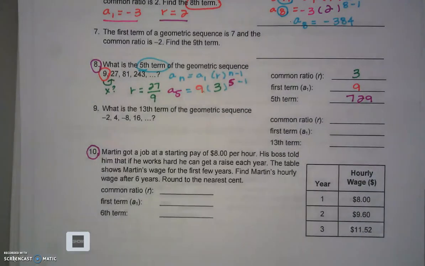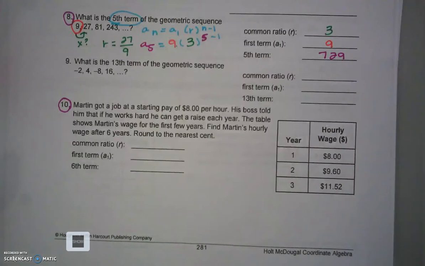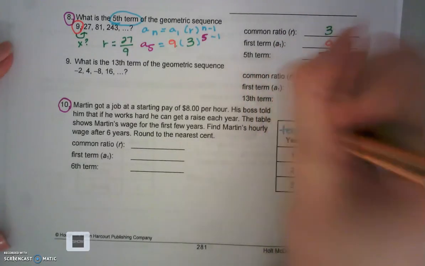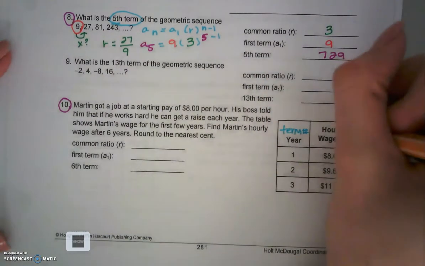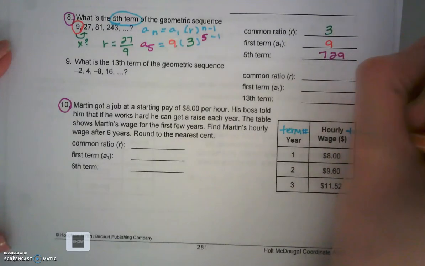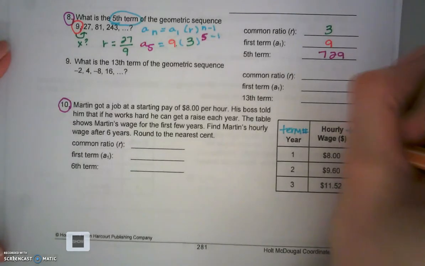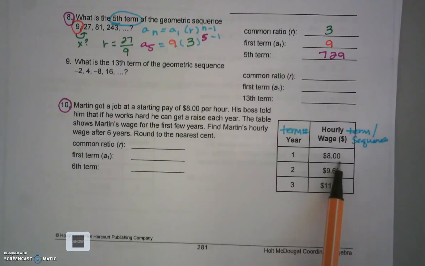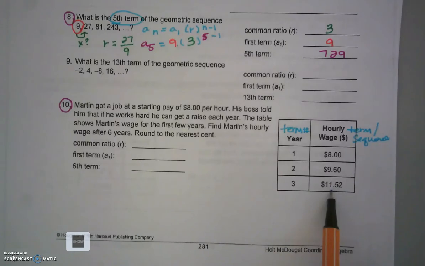So let's try this last example here, number 10. It's a word problem, but it's set up the same way. What they've done is they've told me that my years are my terms, my term numbers. That means how much I make an hour is my term, or my sequence. So what they're saying is my first term is $8. My second term is $9.60. My third term is $11.52.